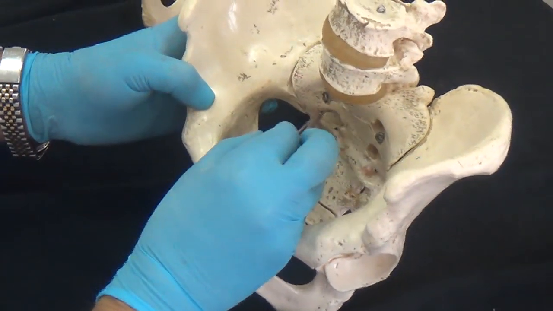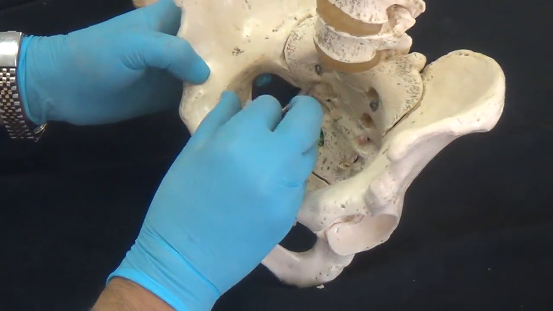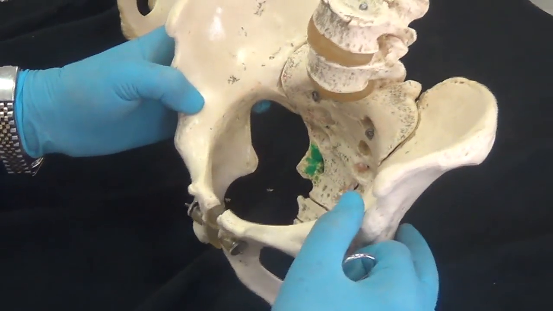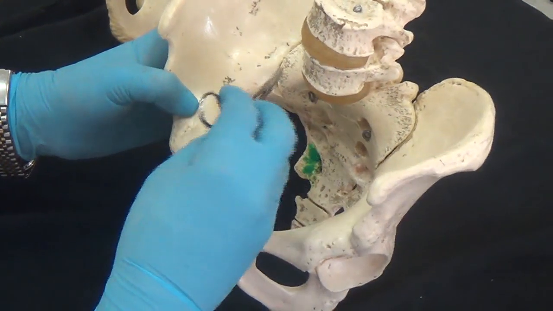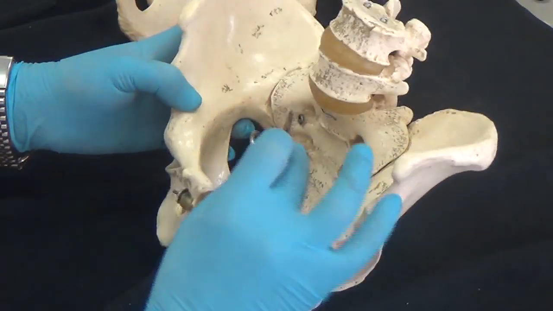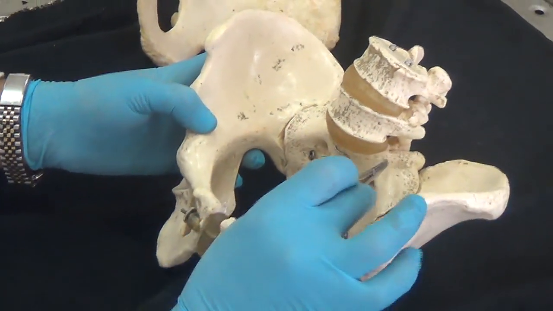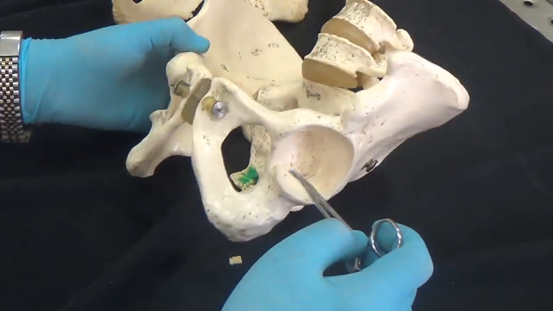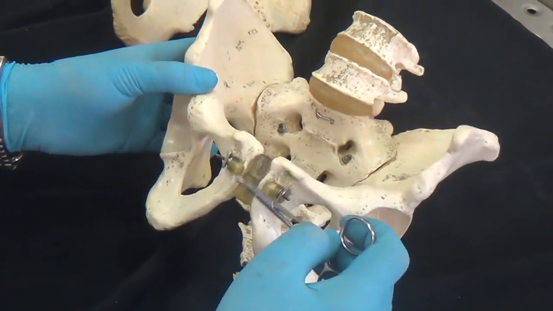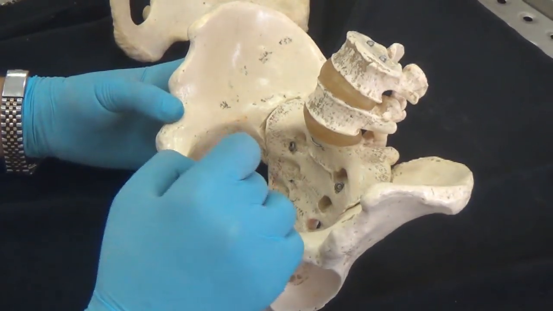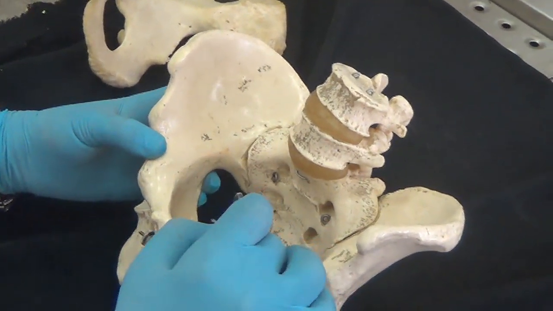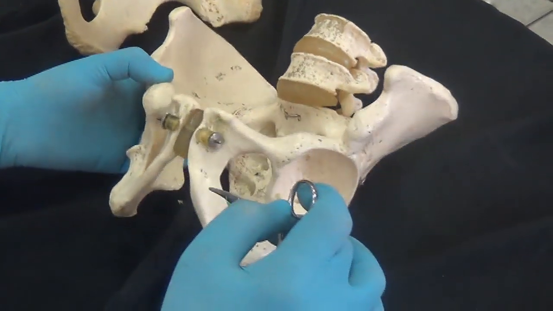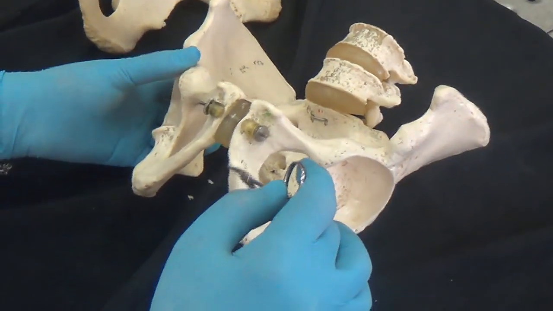Origin of the piriformis muscle, from the middle three pieces of the sacrum, sacroiliac joint, symphysis pubis, promontory of the sacrum, ala of the sacrum, symphysis pubis, arcuate line. This is by far the commonest area. Thank you very much.